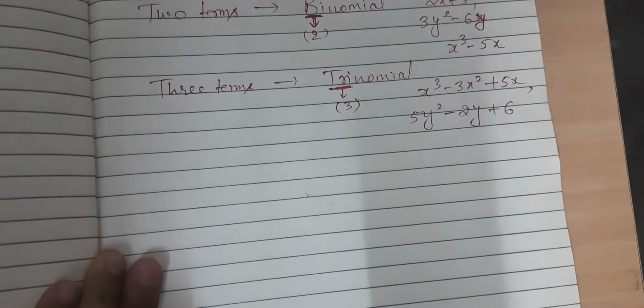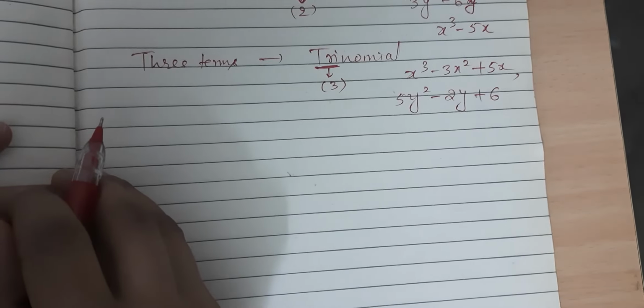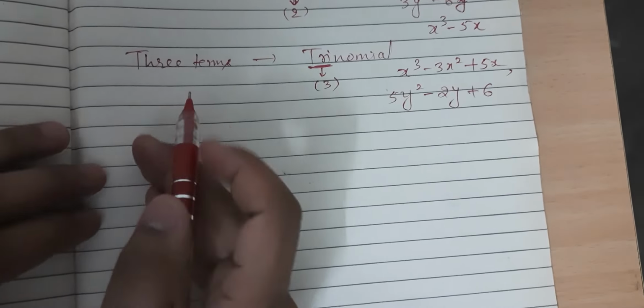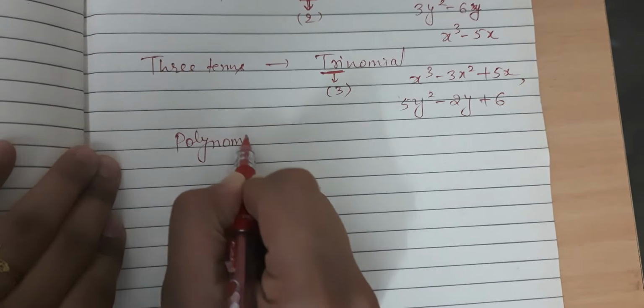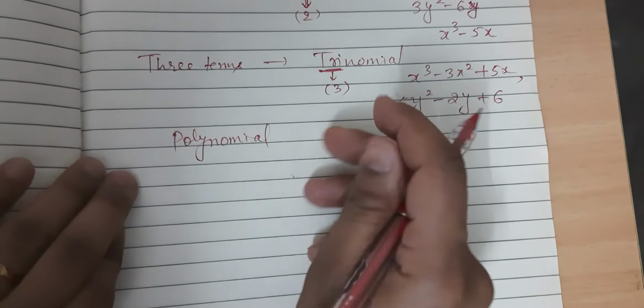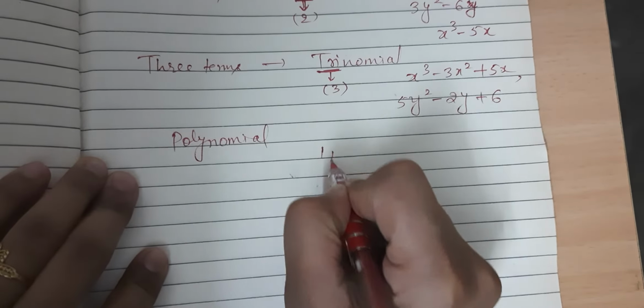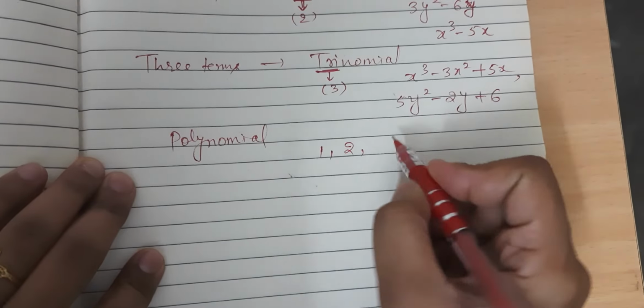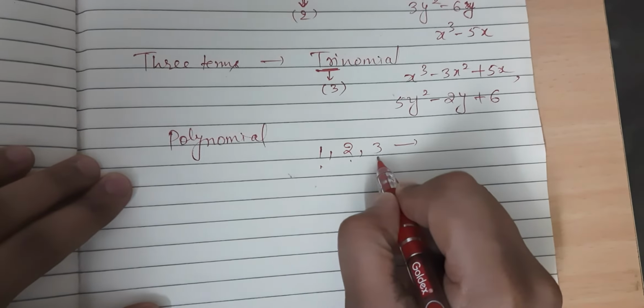Okay. Now what if we have 4 terms, 5 terms, 6 terms? So for more than 3, we use only the word polynomial. Okay, for 1 term, 2 terms and 3 terms we have specific names: monomial, binomial and trinomial.